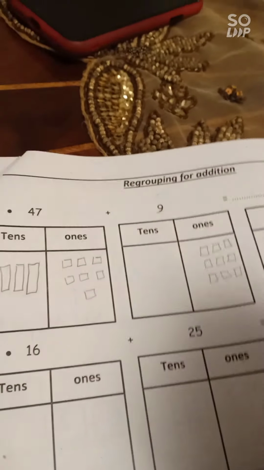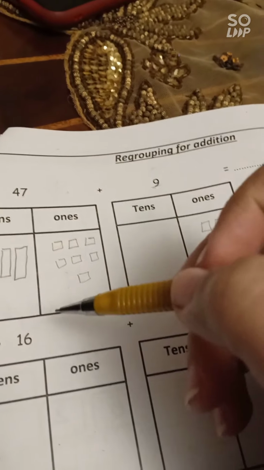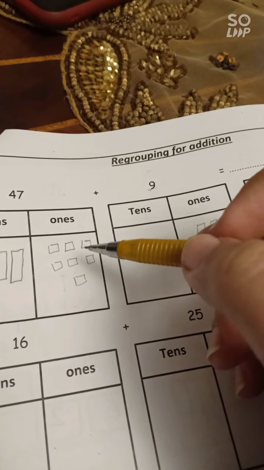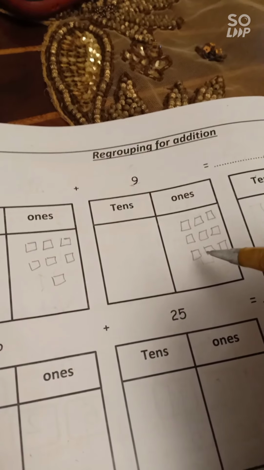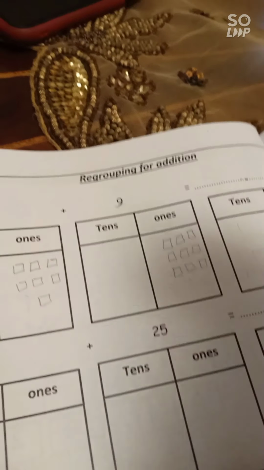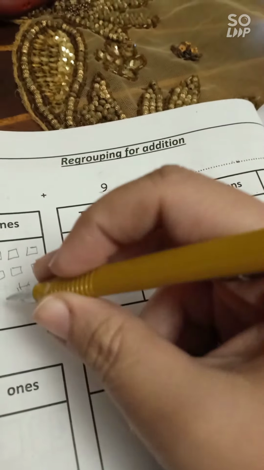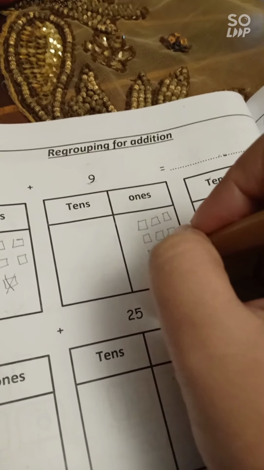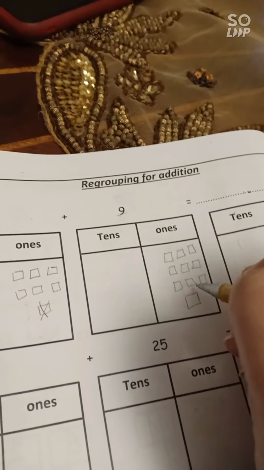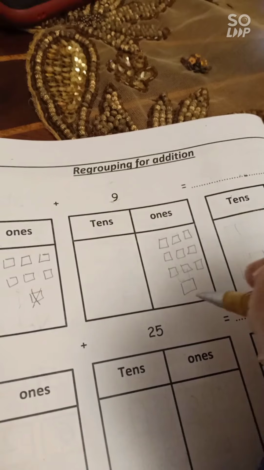Here we need to get the result. What should we do? We will look at the ones. Here we have 7 and here we have 9. We want the 9 to be a 10. So we will take 1 from here and put it here. So this will be a 10.